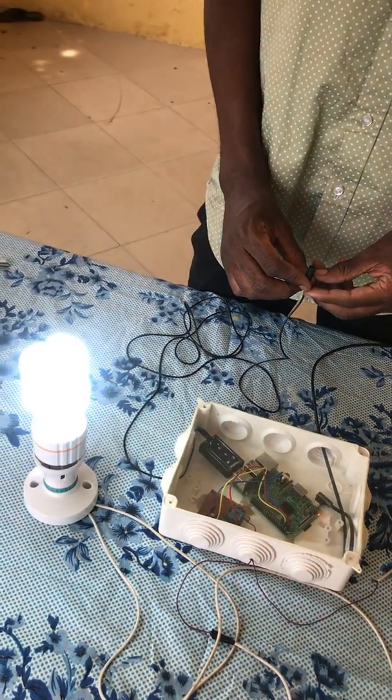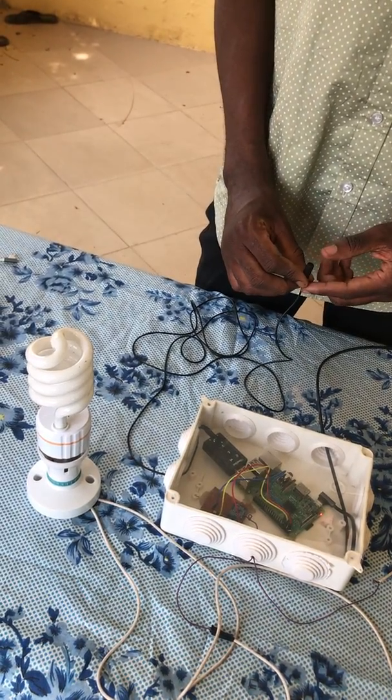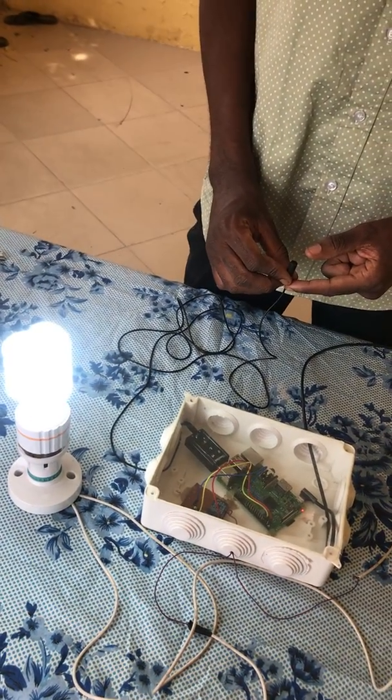Light on. Switch off. Light on. Switch off.